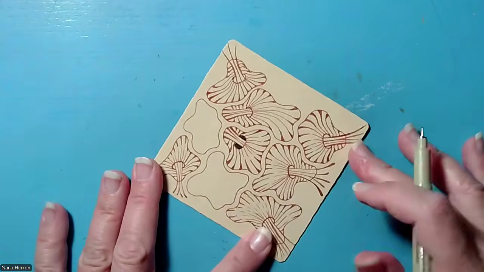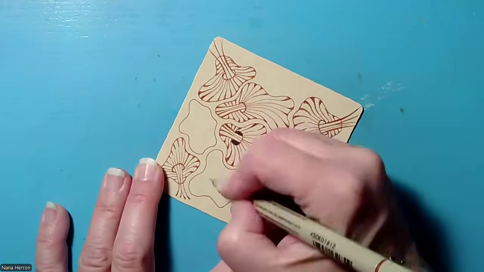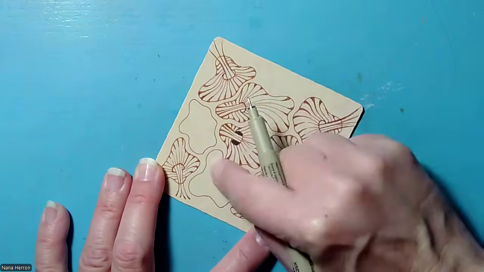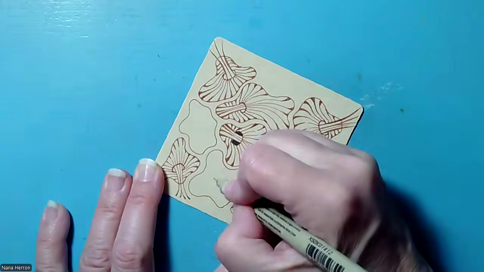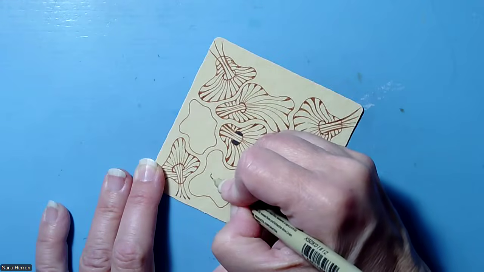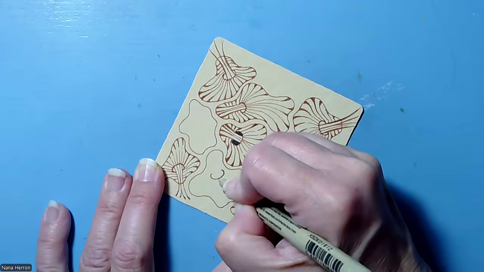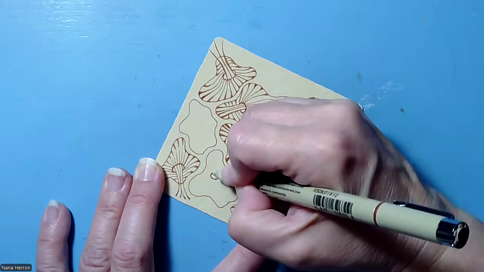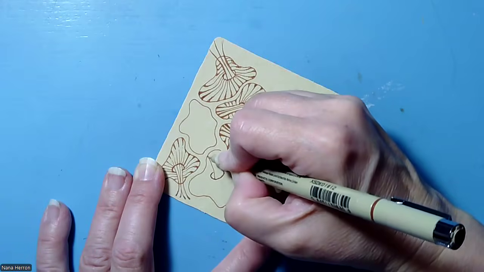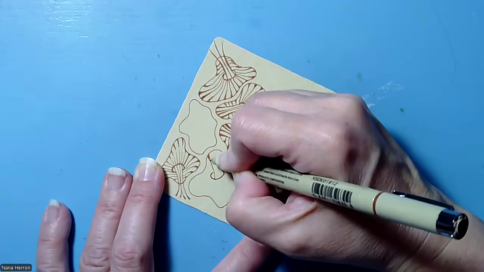What would I like to do here? Maybe I do want to have this one come in. So these are all going to be pointing up. So don't be afraid to play with shapes.